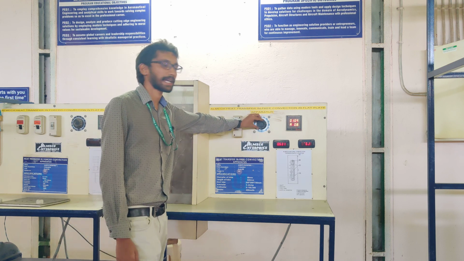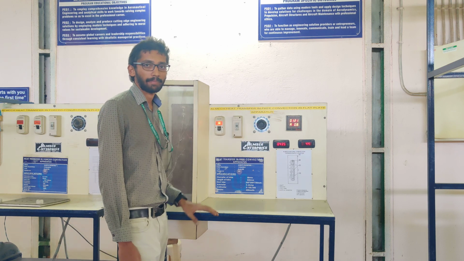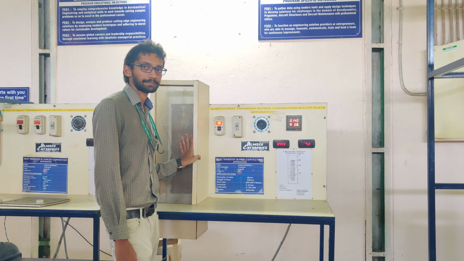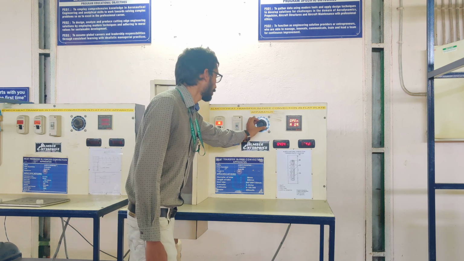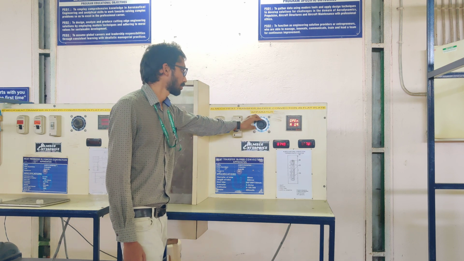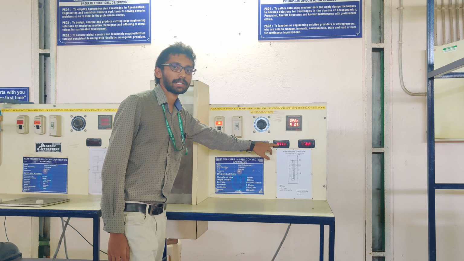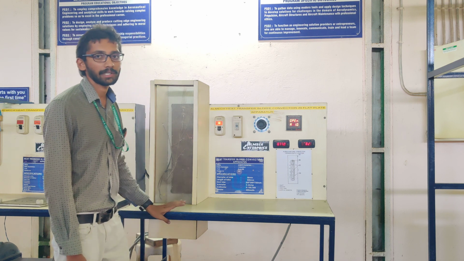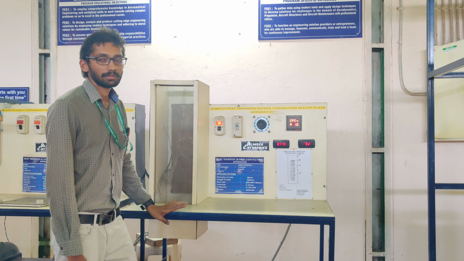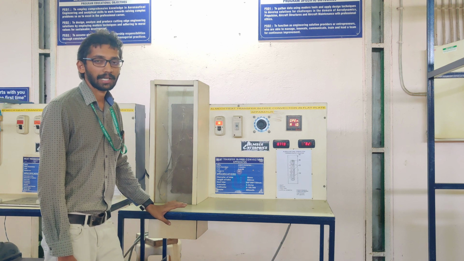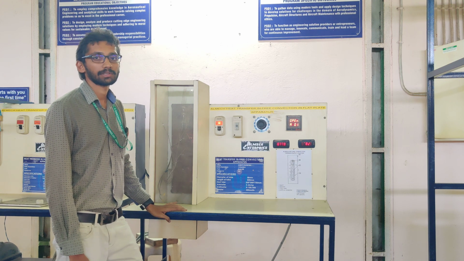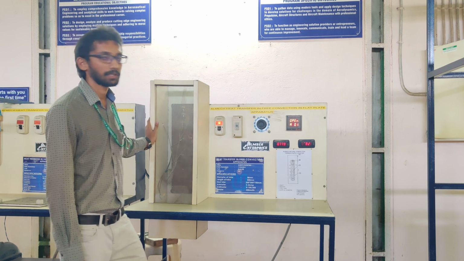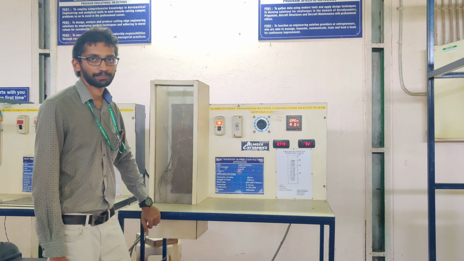Using this knob, we can control the amount of current supplied as well as the voltage for the flat plate. Here I am going to adjust the knob so that the current, in amperes, as well as the voltage increases. Depending upon the electrical current supply, the heat starts to increase in the flat plate, which is measured using the thermocouples and displayed in the display system.